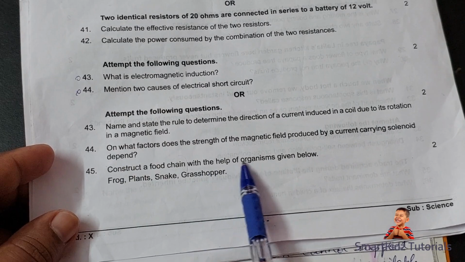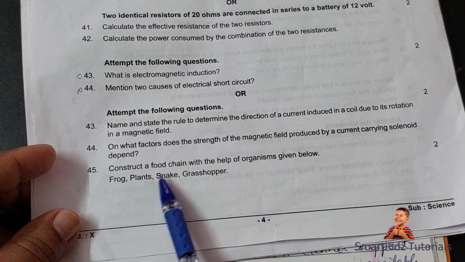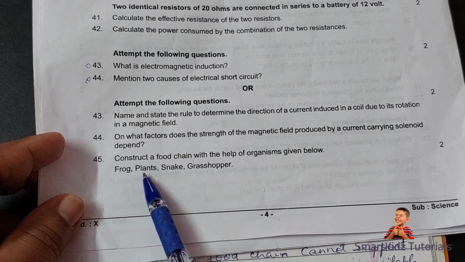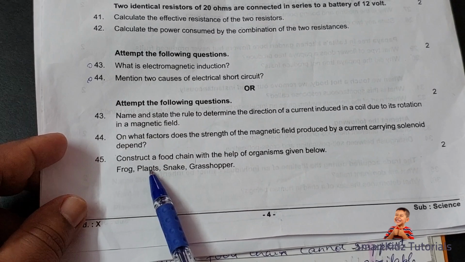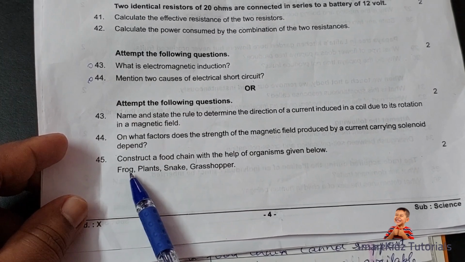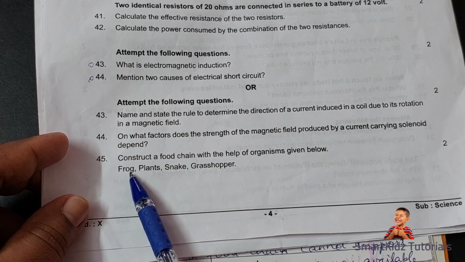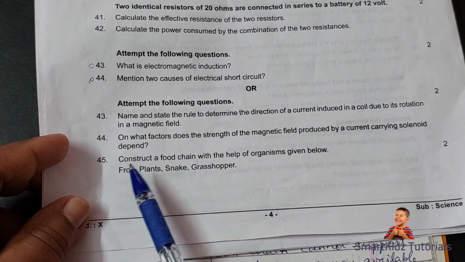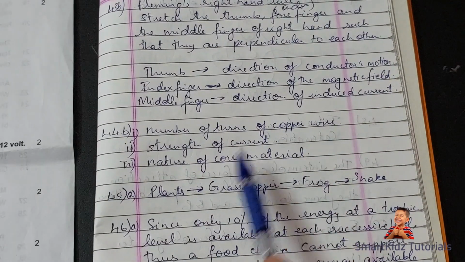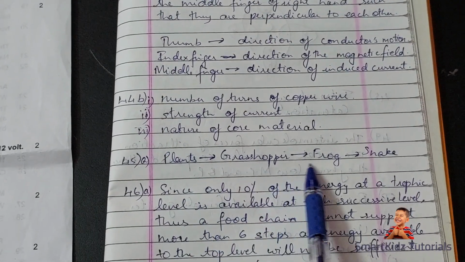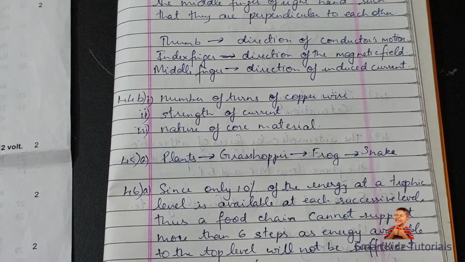Construct a food chain with the help of organisms given below. So obviously the primary producer is got to be the plants. Then consumers begin. First would be the grasshoppers. Then grasshoppers are eaten by frog. Frogs are eaten by snakes. Plants to grasshopper, grasshopper to frog, and frog to snake.